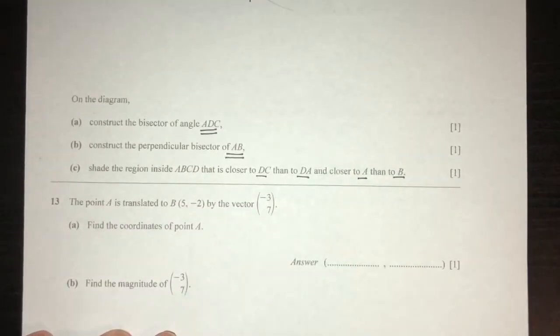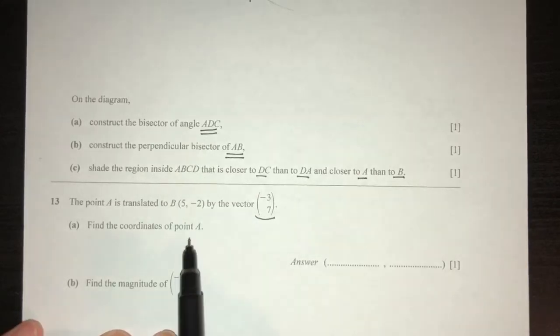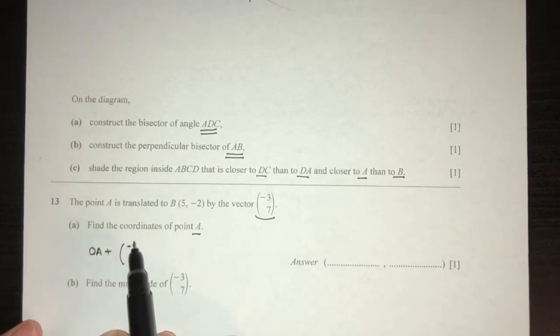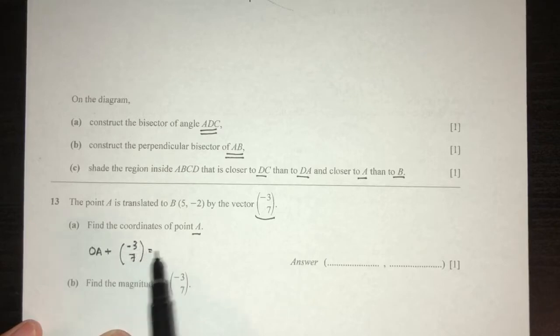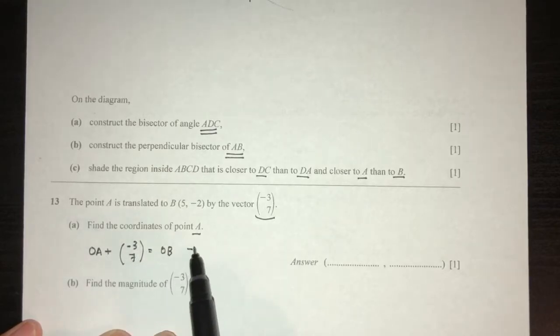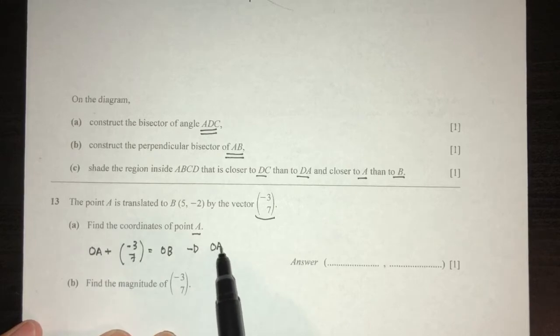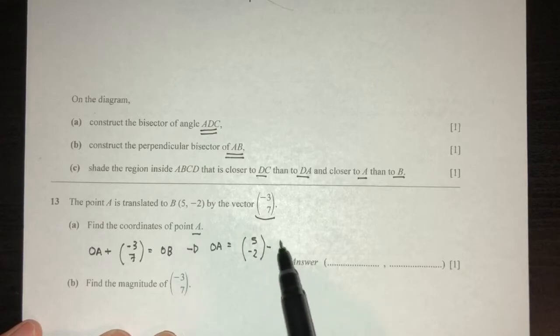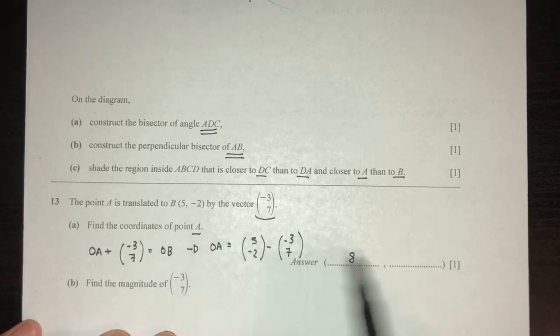Now question number 13, the point A is translated to point B by this vector. Find the point A. So pretty easy. So we know that when you take A, you have to add your translation vector, which is this. That will give you B. Now from this, to find A, we have to make this the subject. You will have OB, which is 5 minus 2 minus 3 and 7. This will be 5 minus 3 will be 8. That will be minus 9. This is your point A.